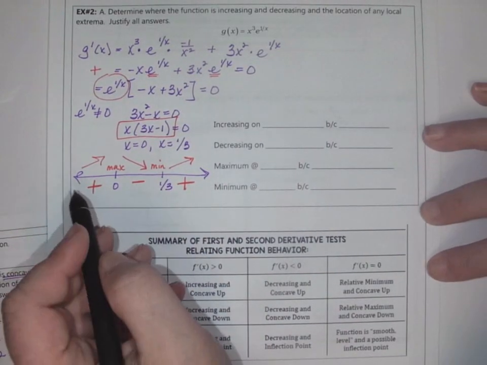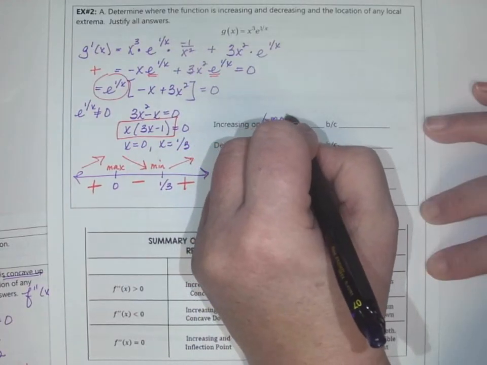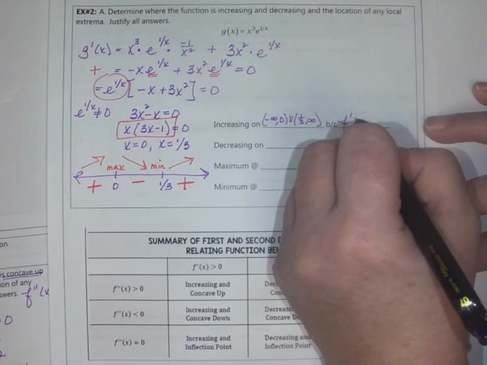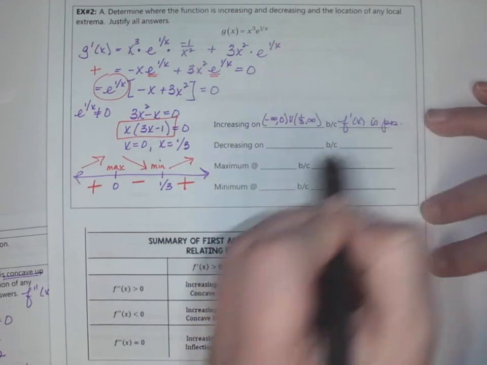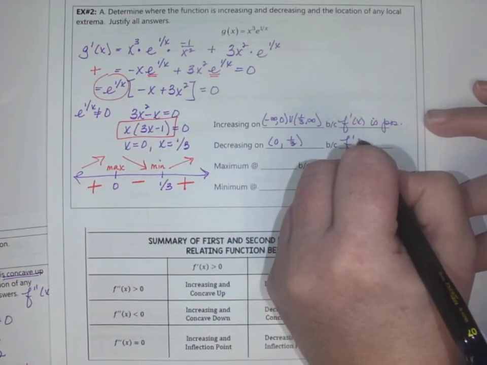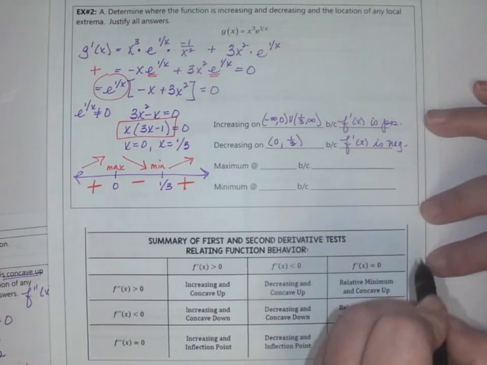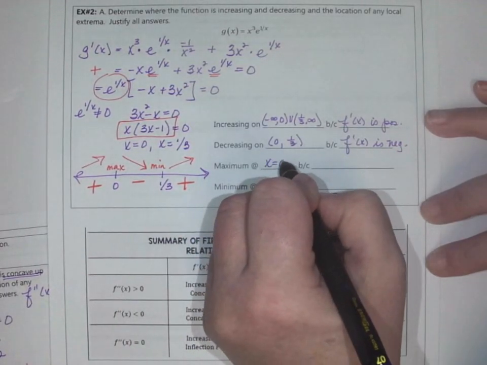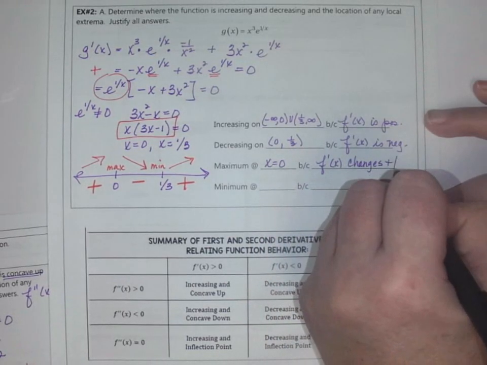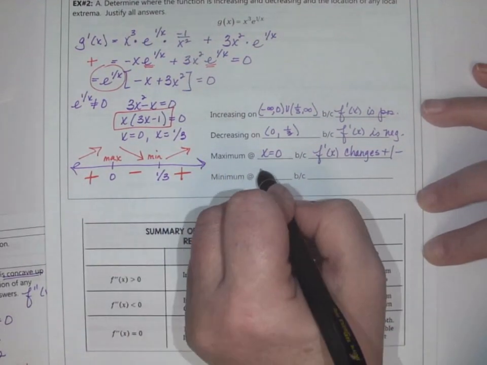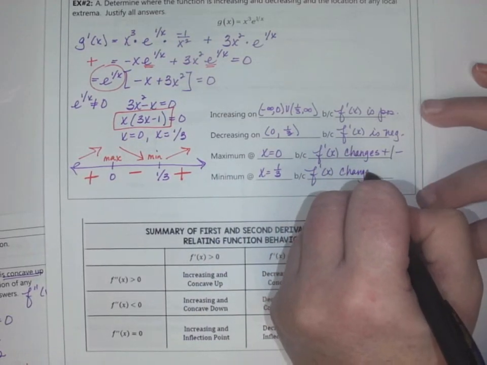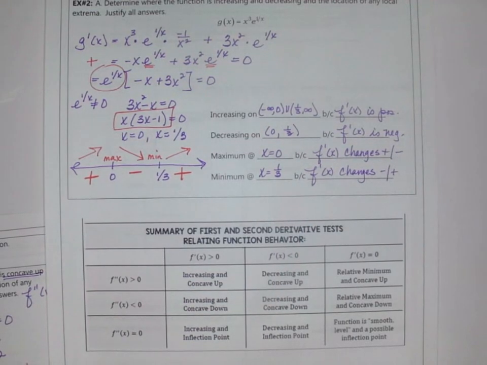All right, so our answer: we're increasing on negative infinity to 0, union 1/3 to infinity, because f prime of x is positive. We're decreasing in between, from 0 to 1/3, because f prime of x is negative. We said we had a maximum at x equals 0 because f prime of x changes from positive to negative. And then we have a minimum at x equals 1/3 because f prime of x changes from negative to positive.